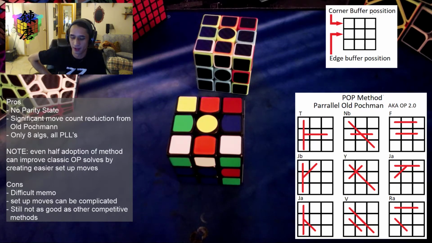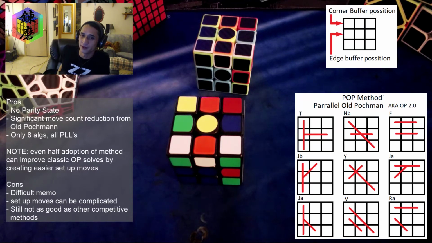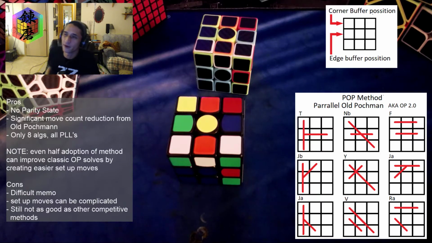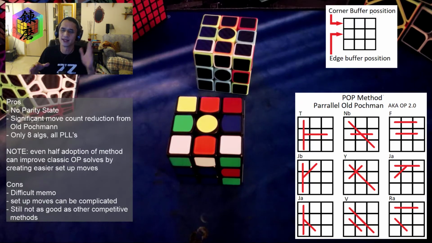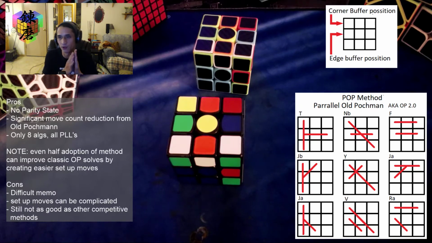One of the biggest cons actually is that it is difficult to memo. The memorization, because of the fact that you have to memorize all your edge sequence, all your edge cycles, and then afterwards memorize your corner cycles, and then execute them at the same time. So you start with the first one of your edge, the first corner, solve both of those, and then you move on to the second pair, and then the third pair. So you have to kind of overlap the memorization. I've come up with a way that I've used in order to memorize, and we'll go over that when we get to that point. But it can be a little bit difficult, but with practice it gets a little bit easier.